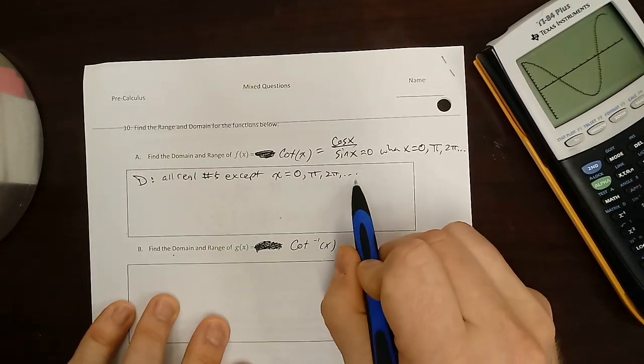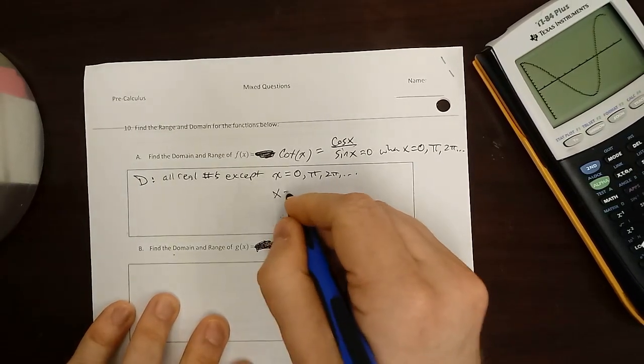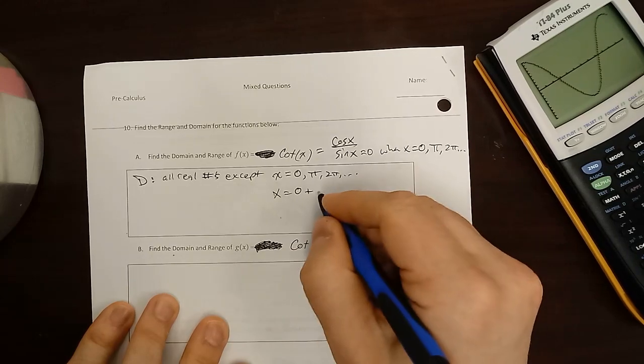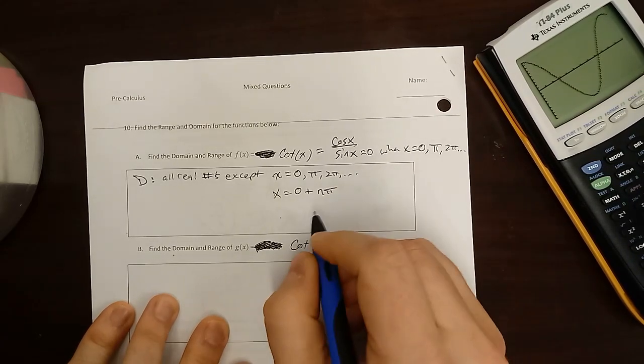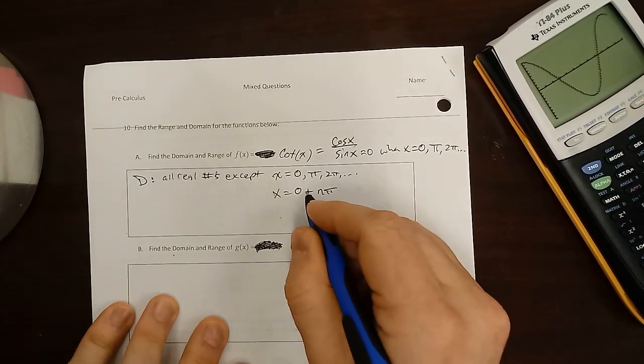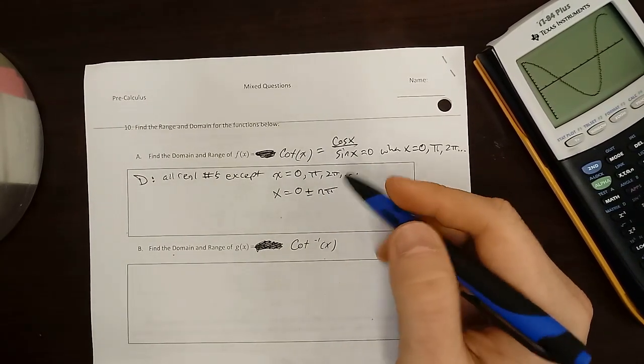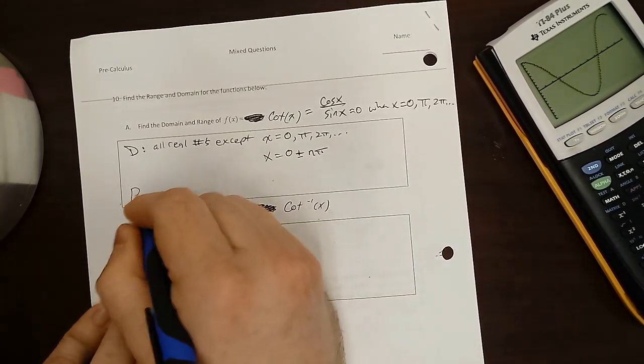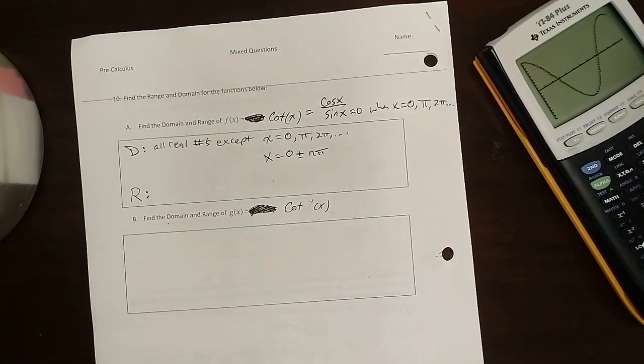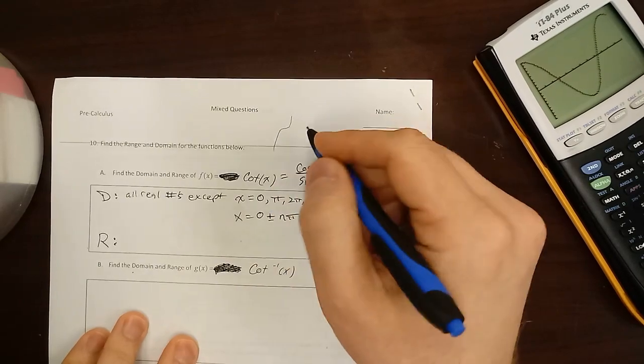Another way to write that is x is equal to 0 plus n pi, or we can say plus or minus n pi, because we could also go negative pi, negative 2 pi, and all those would be problems too. So its range, if you remember, it looks kind of like that heartbeat.